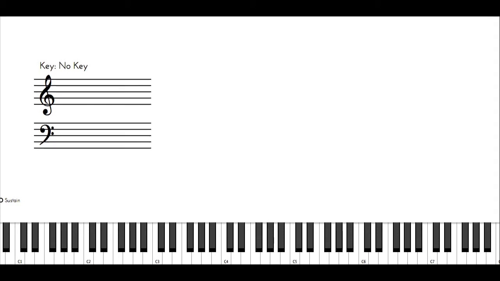Another way to learn the Lydian mode is to compare it to its parent major scale. So since I'm in the key of C and I'm playing the 4th scale degree, which is F, I'm going to compare the F Lydian mode to the F major scale.